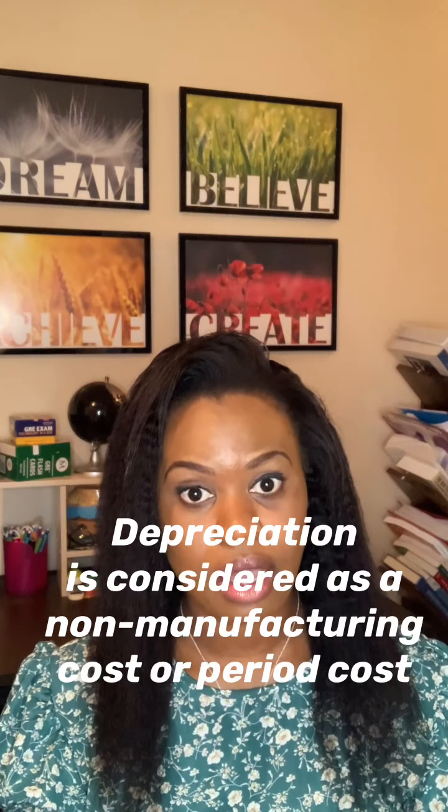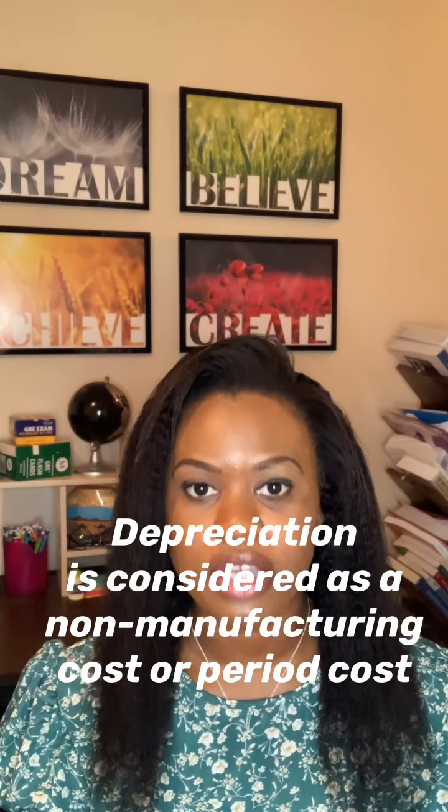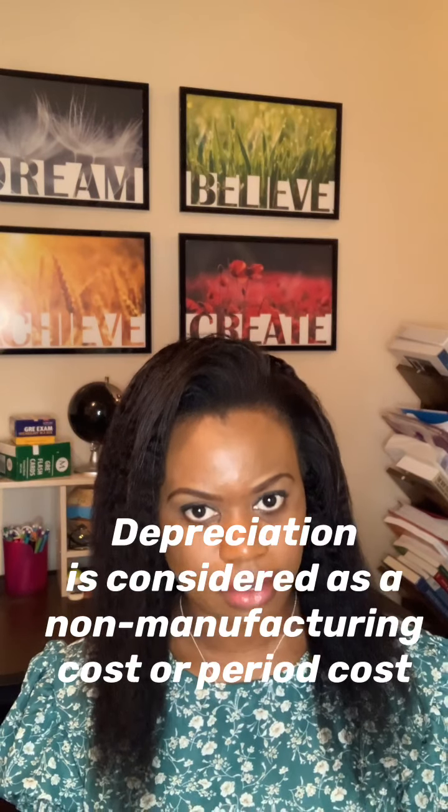Because depreciation is not directly associated to the cost object of your business, such as cost of goods sold, it is considered a non-manufacturing overhead cost, or simply a non-manufacturing cost or period cost. In fact, depreciation is part of the administrative expense. Remember the administrative expense? We will take an example to see how the depreciation increases the administrative expense.